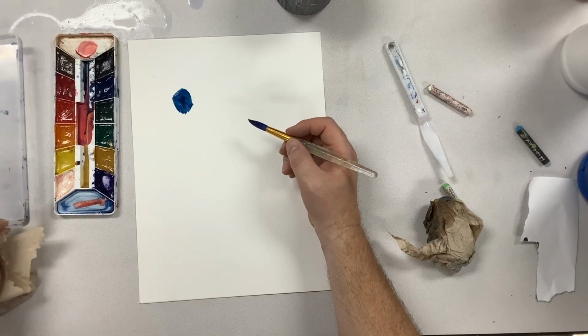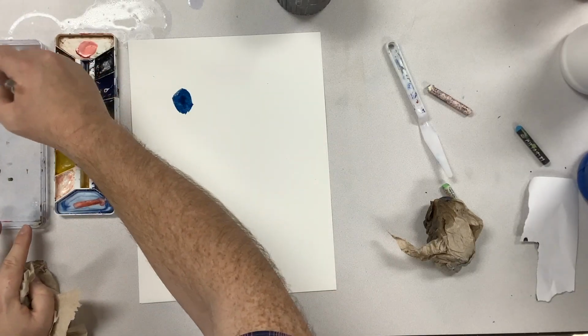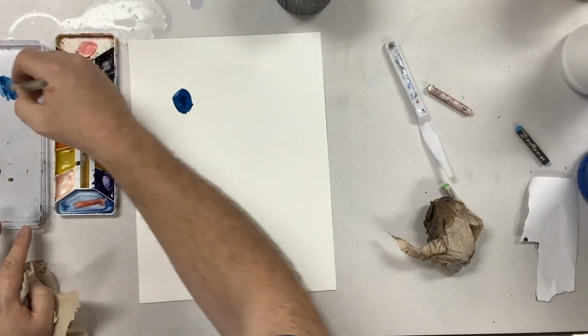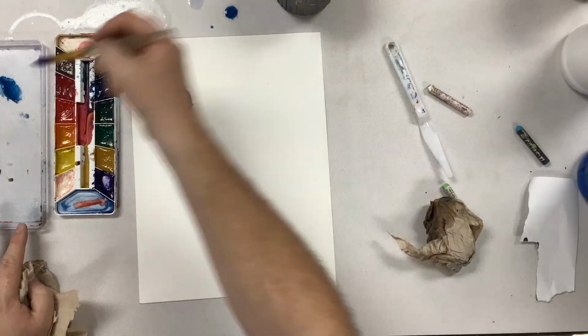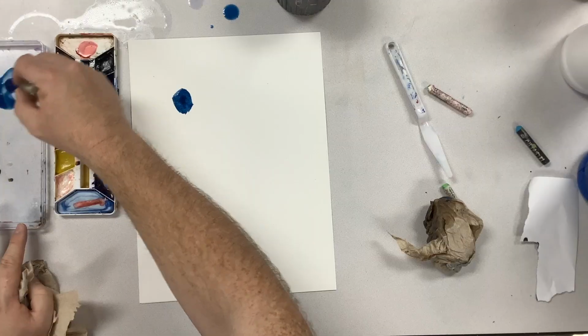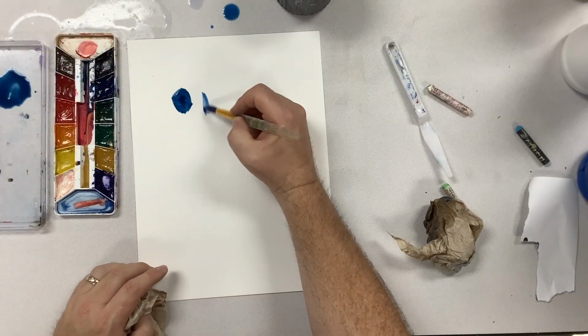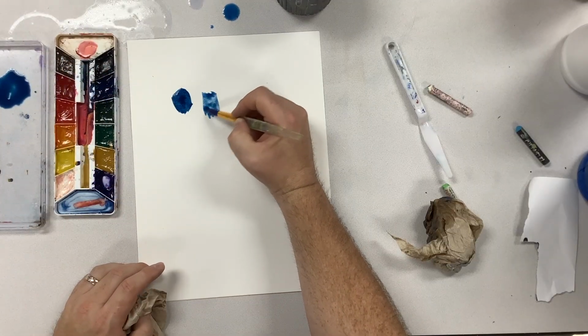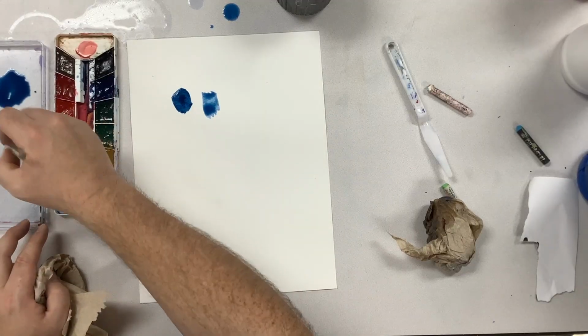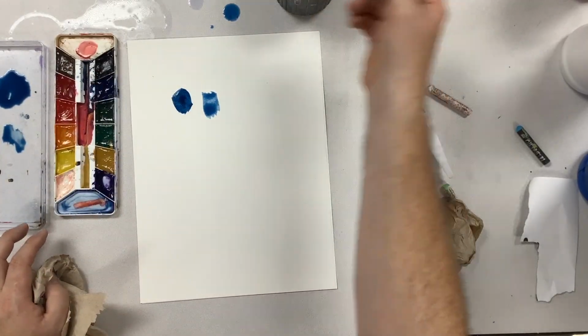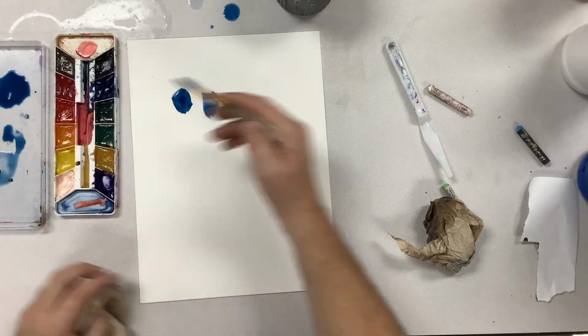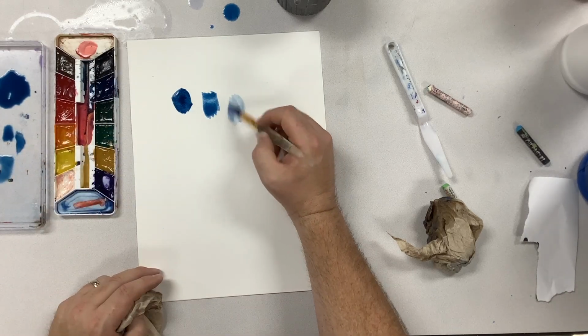And I'm going to use this palette over here to help me with that. So I could take some of this paint over here, and then I will add some water into that. And that gets me the same color, but a lighter tone, a lighter shade. Okay, so now a little bit more water, less pigment, a little bit lighter.